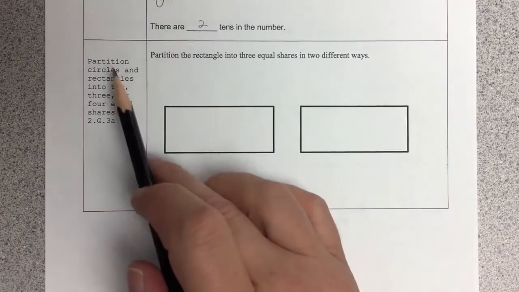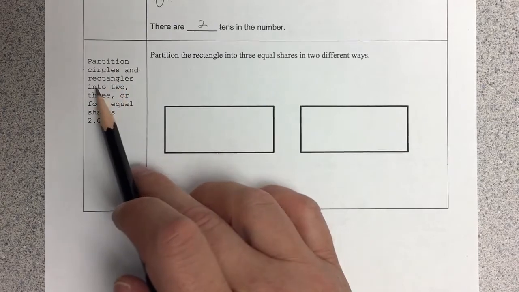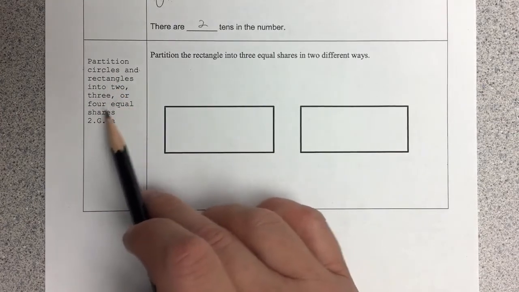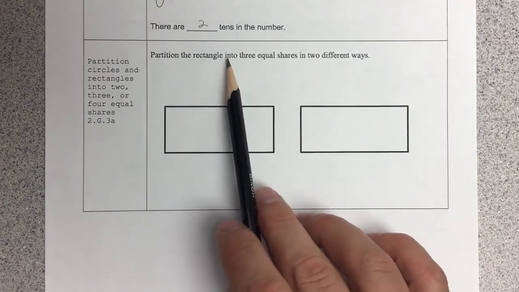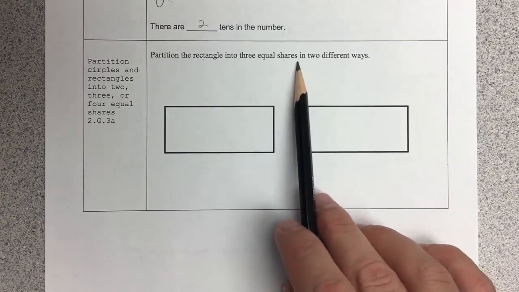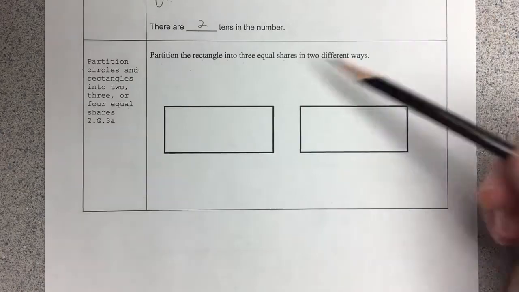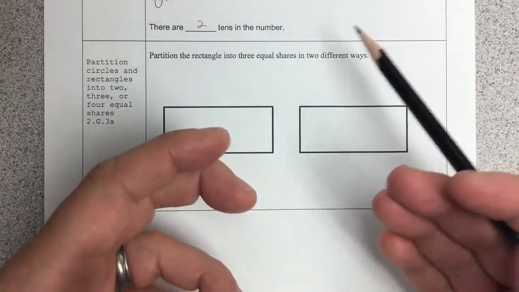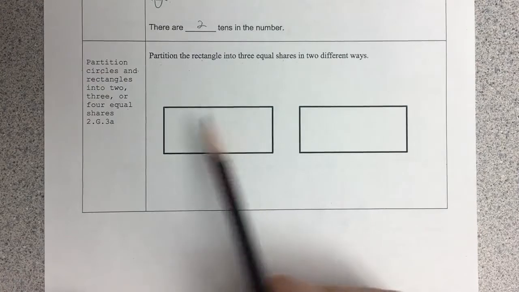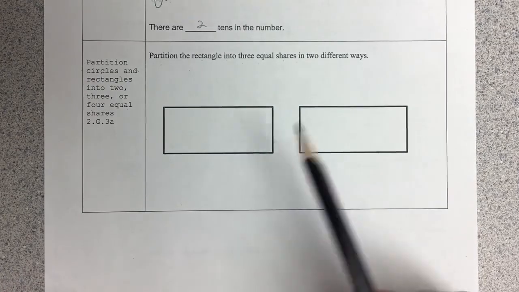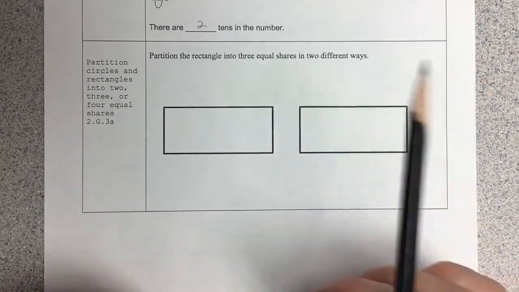And our final question, partition circles and rectangles into 2, 3, or 4 equal shares. Well, here we're dealing with rectangles, so it says partition the rectangle into 3 equal shares in 2 different ways. So partition means to separate, so I'm going to use lines to break it up into 3 equal shares. So that means they have to have the same area, the same amount of space. So I need that same area in each of those, and I need to break it up into 3 equal parts, but I have to do it in 2 different ways.